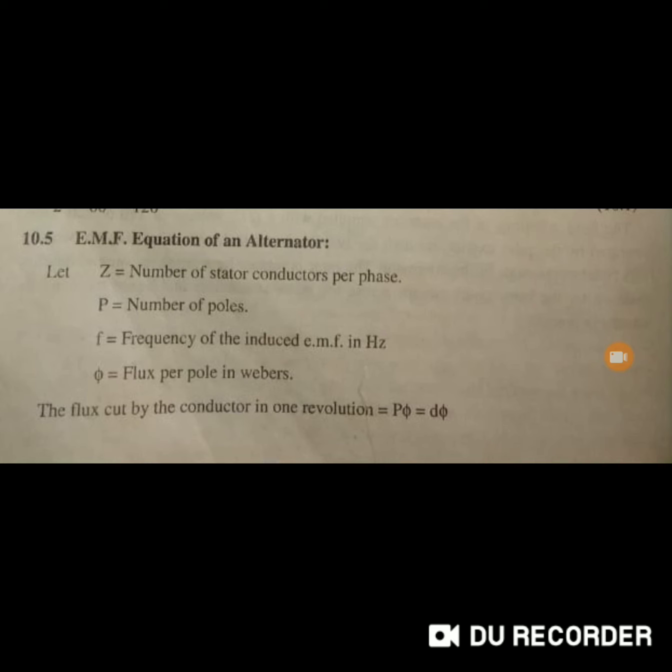Hello everyone. So now we'll see about the EMF equation of an alternator. First, the notations: Z is the number of stator conductors per phase, P is the number of poles, F is the frequency of the induced EMF in Hertz, and phi is the flux per pole in Weber. The flux cut by the conductor in one revolution is given by P phi.